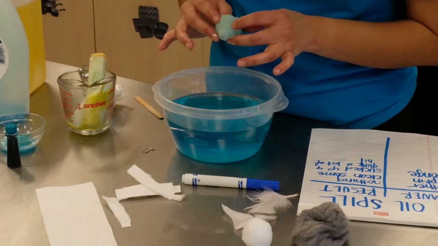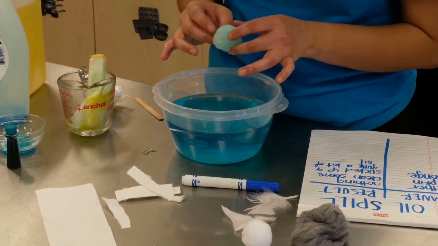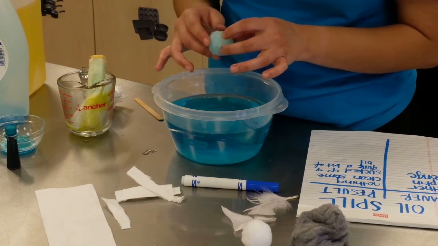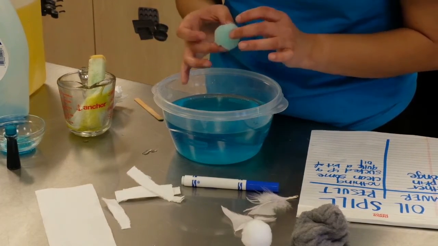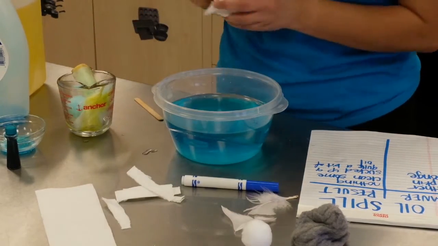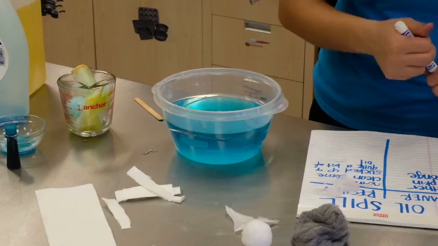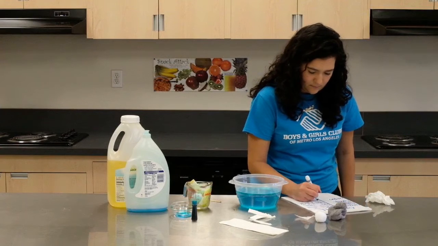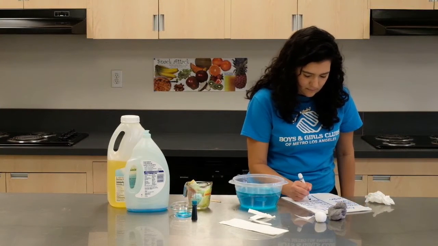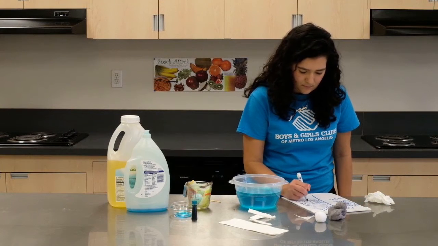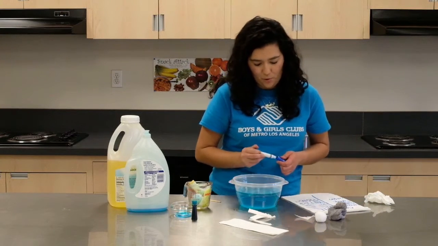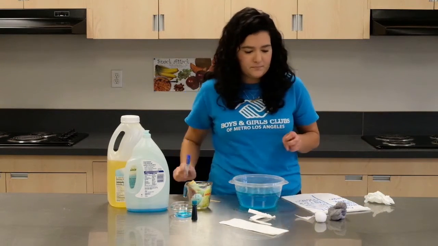You can tell what part's the oil because it's always a little more yellow or green, and the water is always blue. This one picked up a little bit of water and a little bit of oil. So I wrote down that it picked up both oil and water because that's what happened.